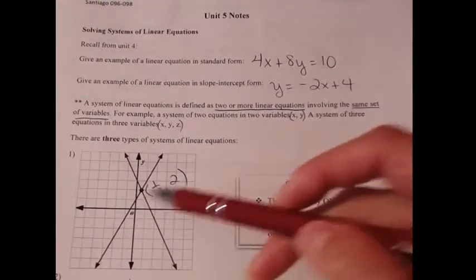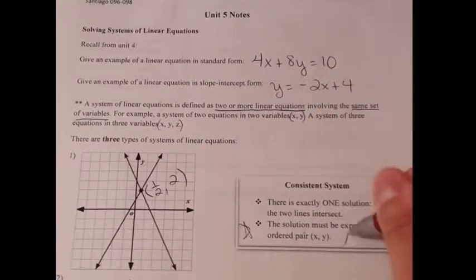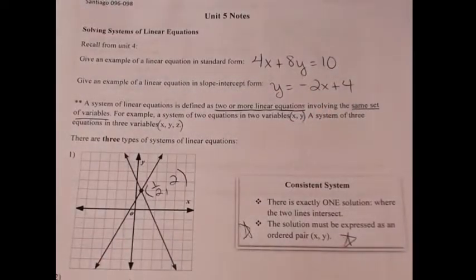Notice that I've written the solution as an ordered pair. This is really important. Your solution must be expressed as an ordered pair. If you just say that x is a half and y is equal to 2, recall what that actually looks like. X is equal to 1/2 is a vertical line with undefined slope. If you have y is equal to 2, that's a horizontal line with slope of 0.